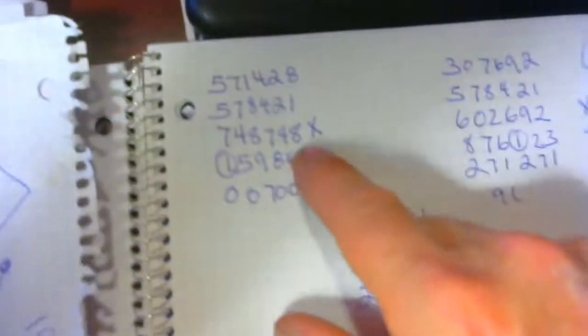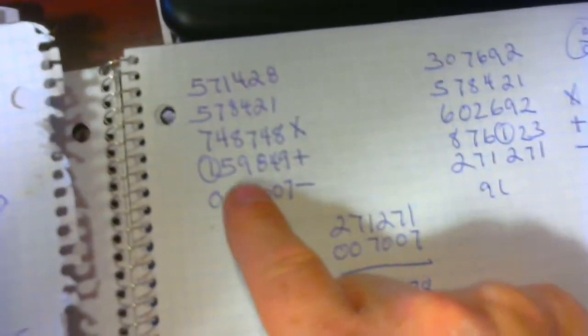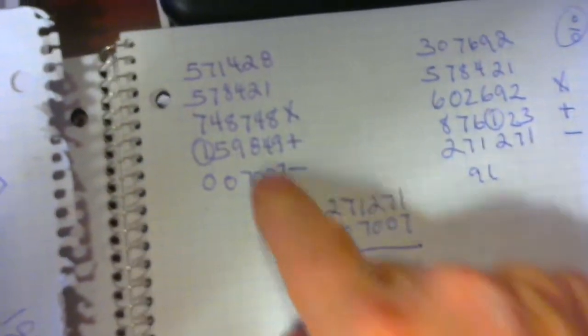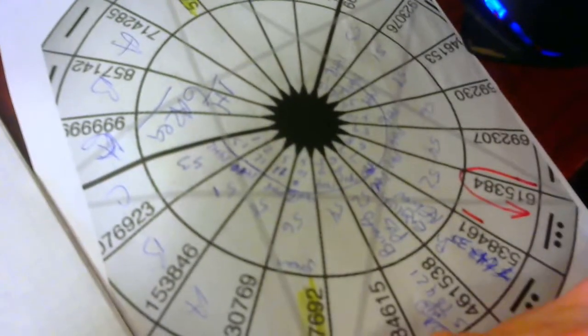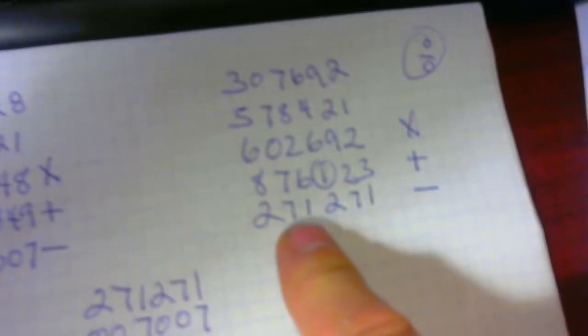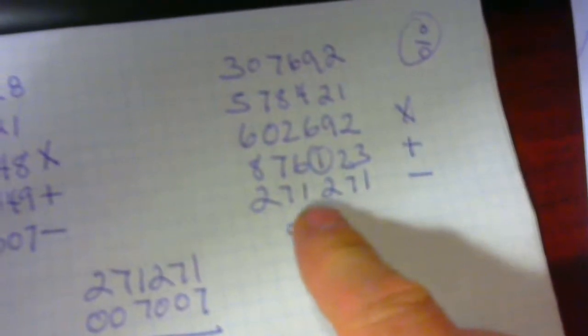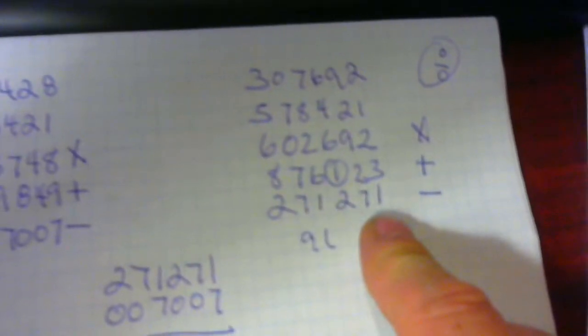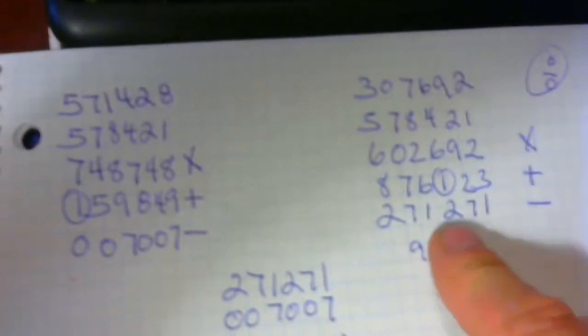This is not fun. I'm going to have to do this again. 159, 849, 007. This is area number 4 on here, and area number 4 on the other side. Here, 307692. Multiply it, add it, and minus it. Here we get 271. The center is 3. It'd be 939. That's the sky system of Saturn, Hoover Dam and the running of the electric through there.